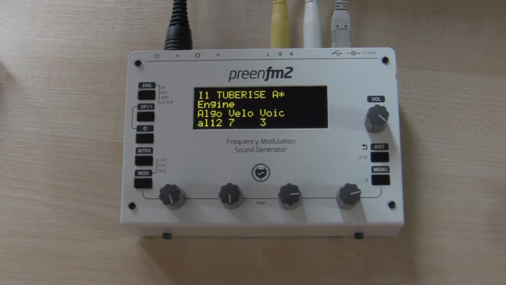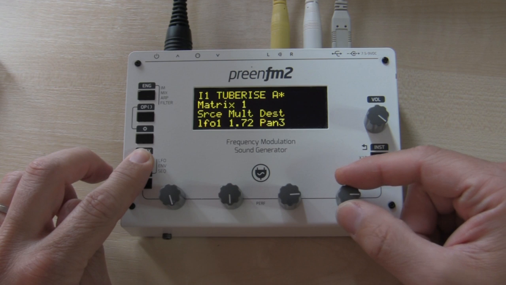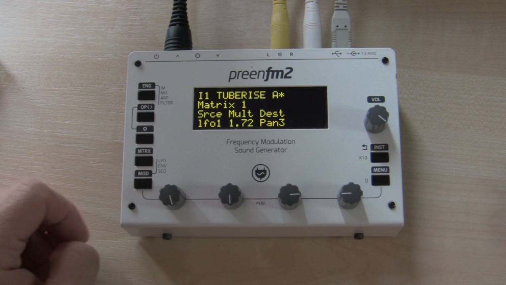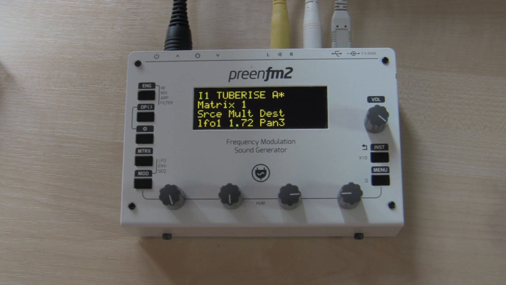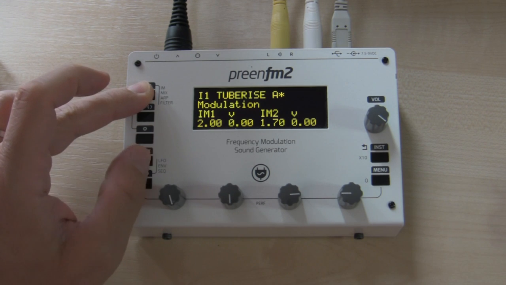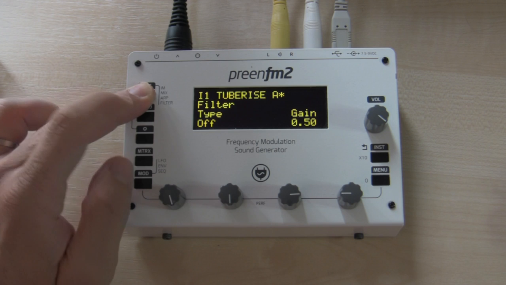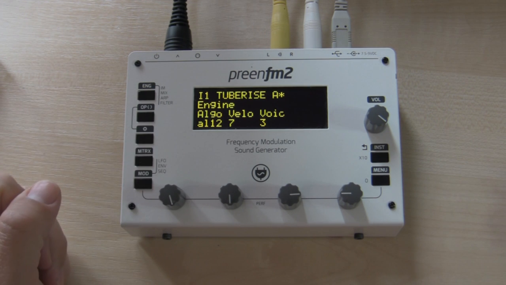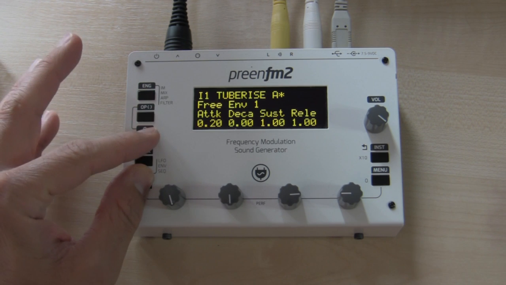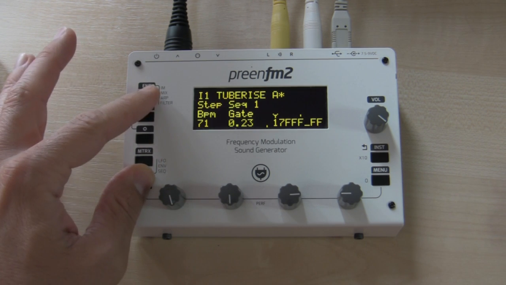The navigation in the preenfm2 pages is easy, but there are a few tricks that can make it even easier. For example, to navigate quickly through all the rows of the same button, you can hold the button down and turn any encoders. Some of the pages have shortcuts. While holding the engine button, you can press the other ones below to jump respectively to the main page, the modulation page, the arpeggiator, or the filter page. In the modulation menu, you can quickly jump to the LFO1, free envelope 1, free envelope 2, and the step sequencer 1.